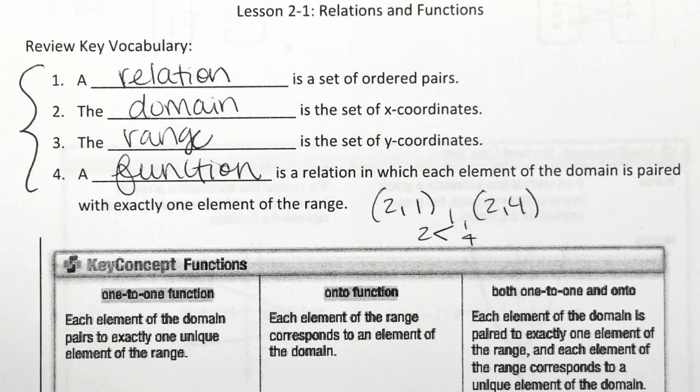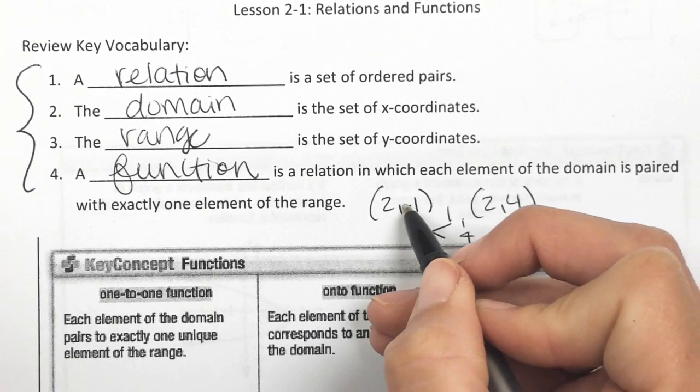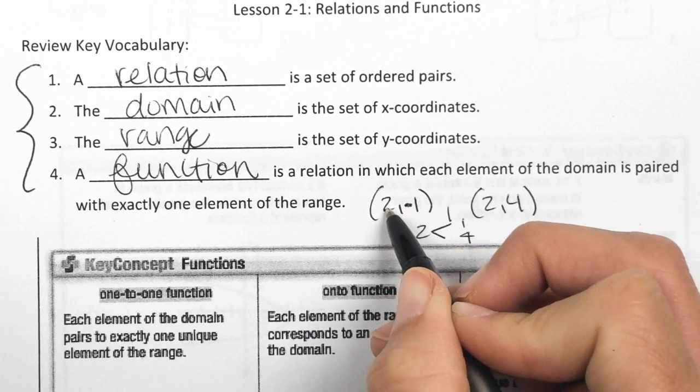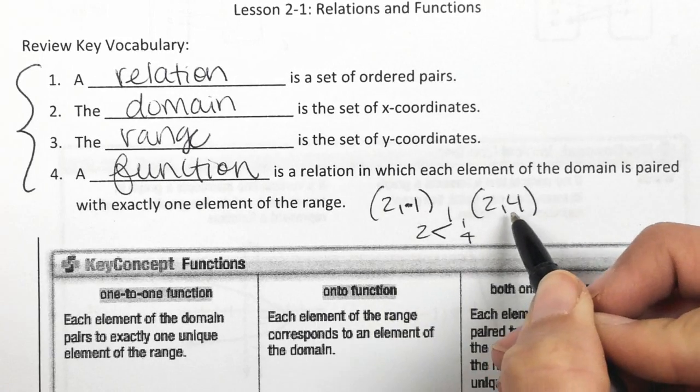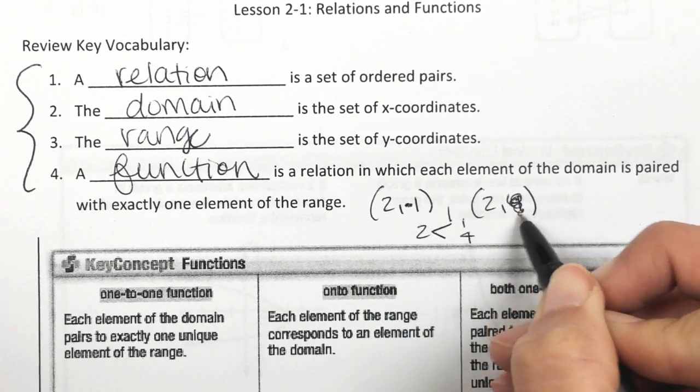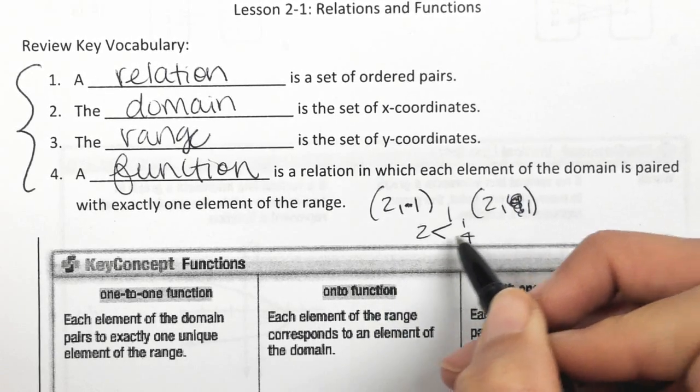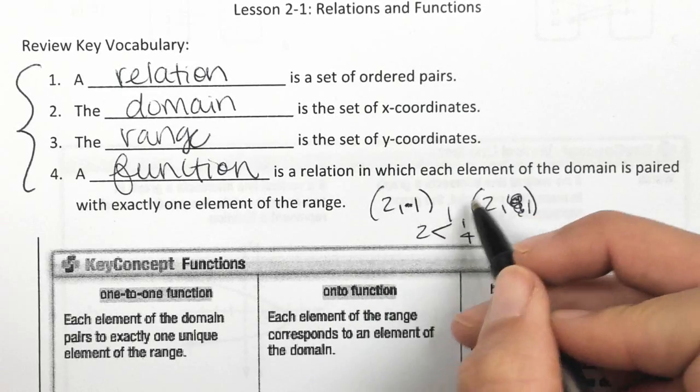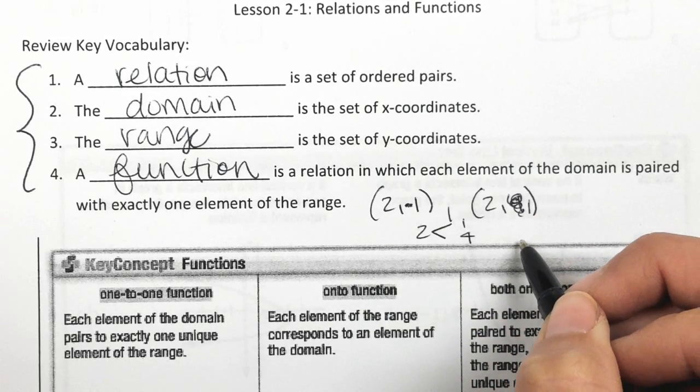Does that make sense? Would it still work if it was like a -1? If this was -1, and the other one was 1? It doesn't matter about your y values. It's just your x value. You can't have the same x value for two different y values.